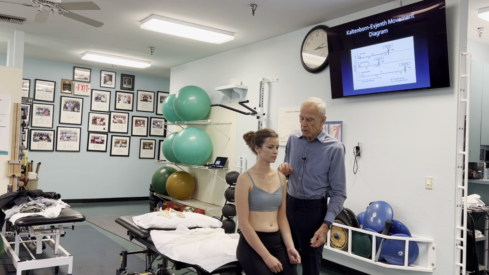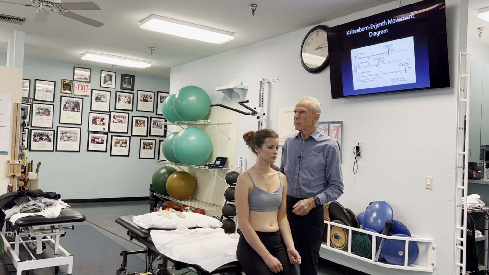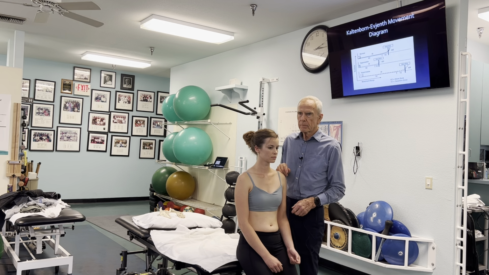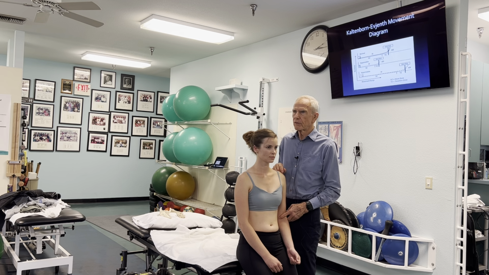Okay, so now if they are positive on any one of those tests, it would be coming time to palpate. But perhaps I'm getting ahead. Maybe we should just do these first. What do you say, Ashton?